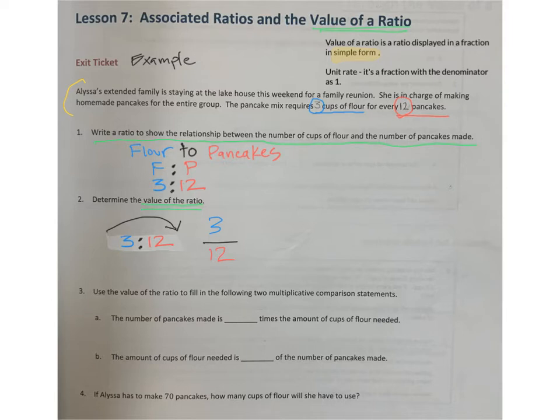So in order to get the numerator, which is 3, to be 1, we have to divide that by 3, okay? And whatever we do to the top, in this case, we have to do to the bottom, right? So we must divide 12 by 3, okay? So we have 3 divided by 3 is equal to 1, and 12 divided by 3 is equal to 4. So the value of the ratio is 1/4.